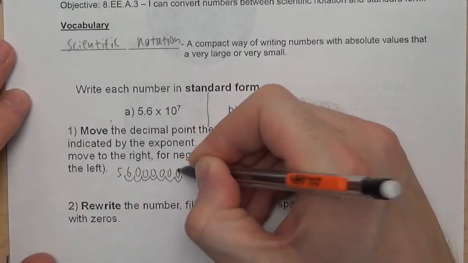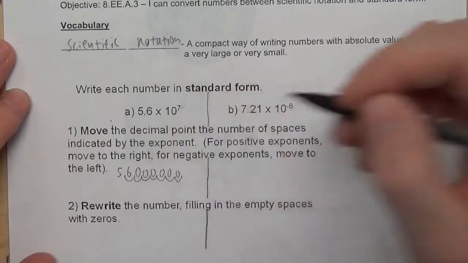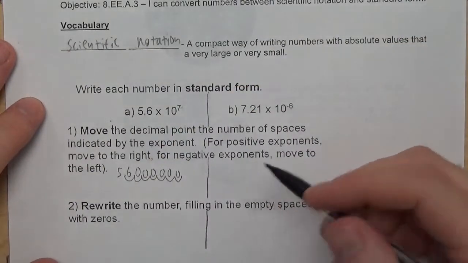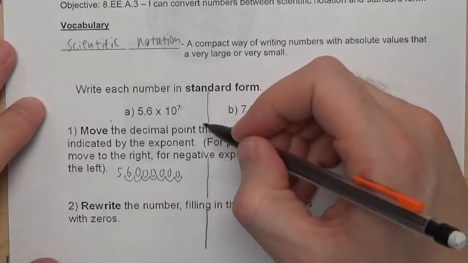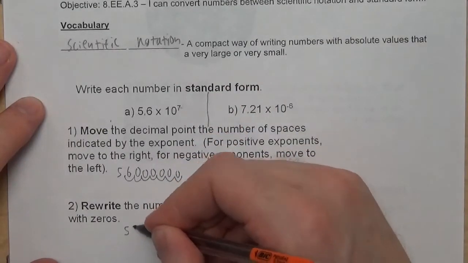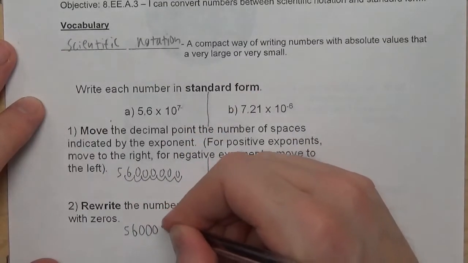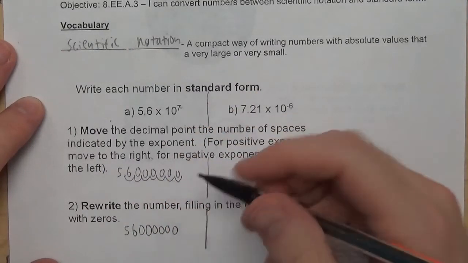And notice that there are not 7 zeros. We moved 7 spaces, but one of those spaces was taken up by this 6 here. So you can't just fill in this as your number of zeros. That's how many spaces you move. So go ahead and rewrite this. This is 5, 6, and then there's 1, 2, 3, 4, 5, 6 zeros. 6 zeros.